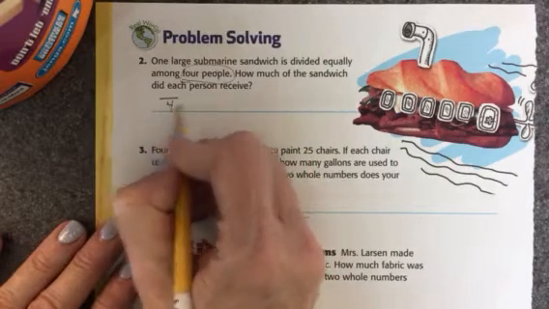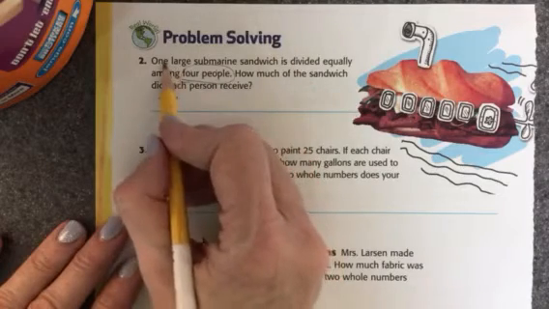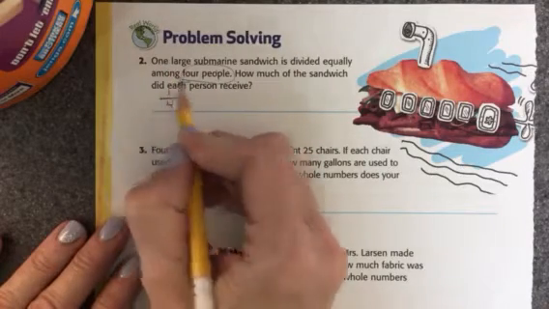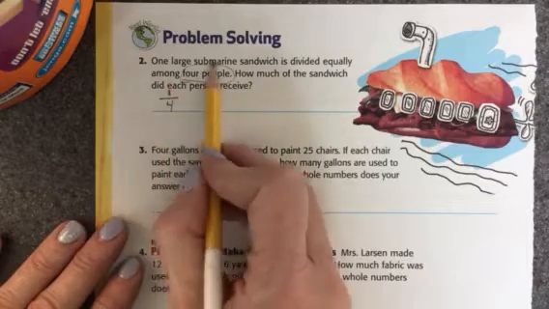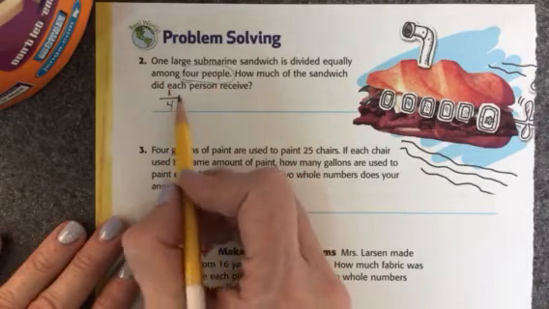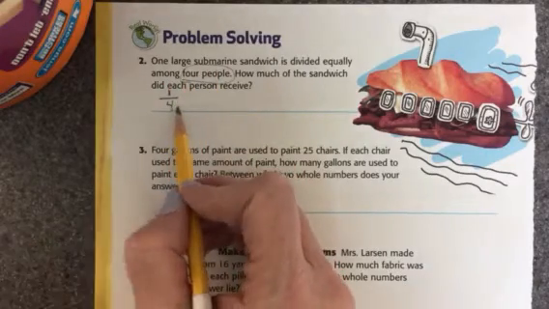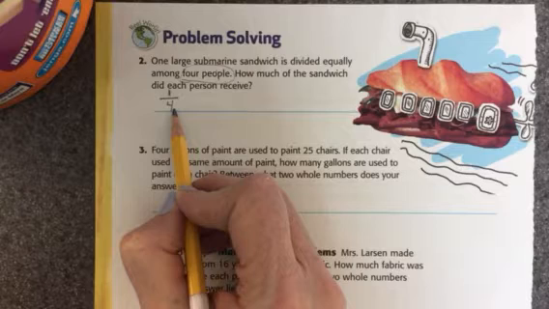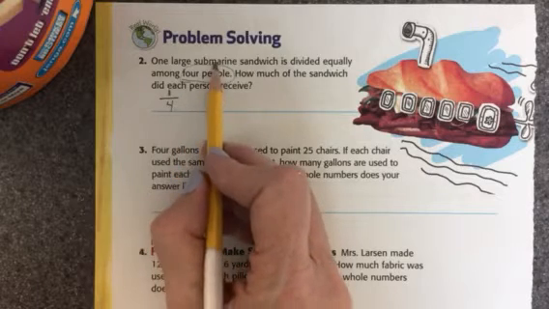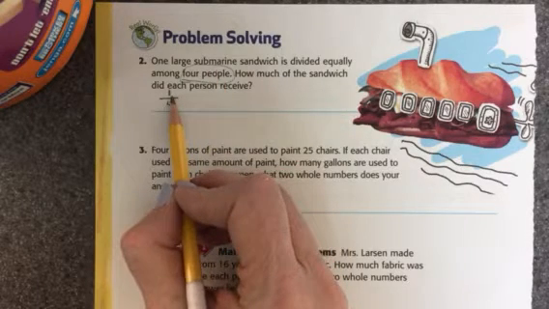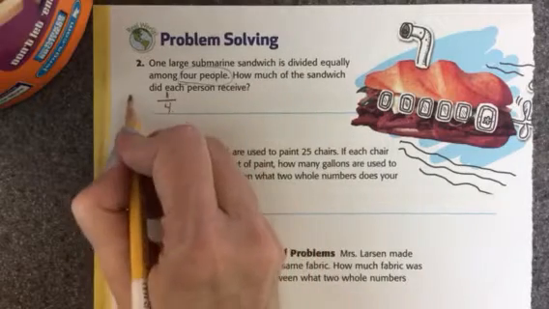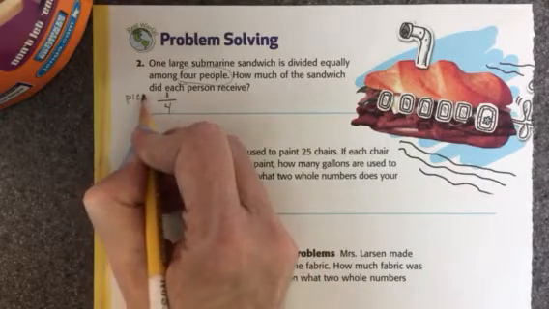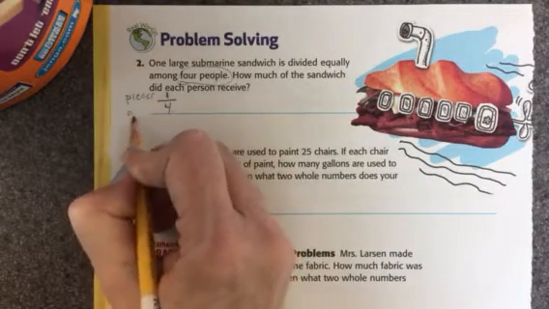So I am going to put 4 on the bottom right here, and my pieces are going to be 1 because I have 1 sandwich. I can't take people and divide them into pieces, but I can take a sandwich and divide it into pieces. So pieces goes on top, and the group goes on the bottom.